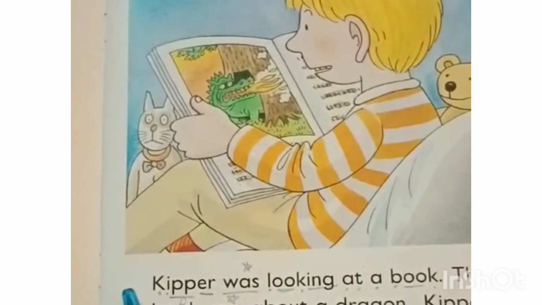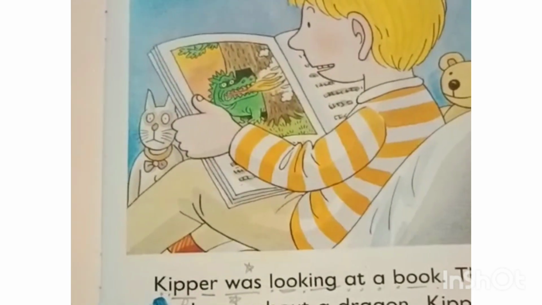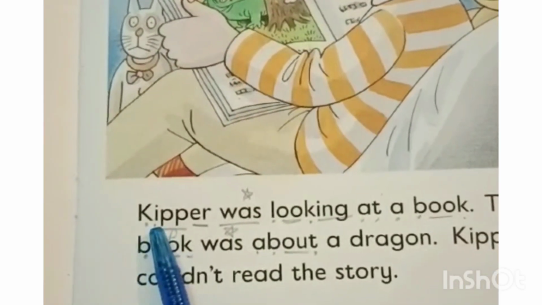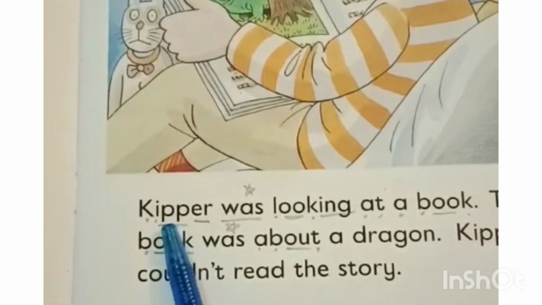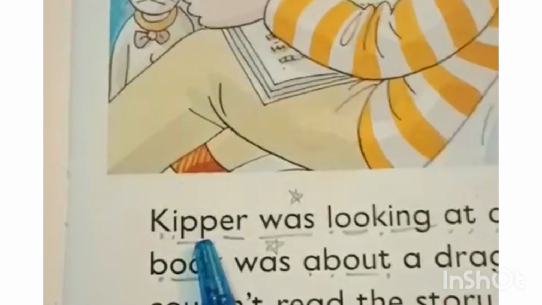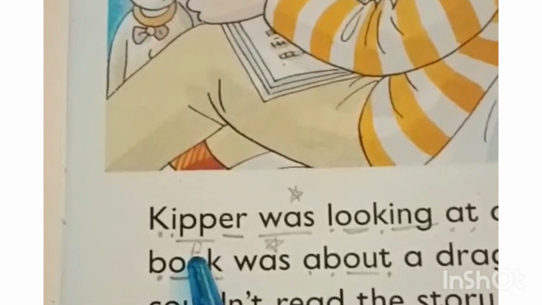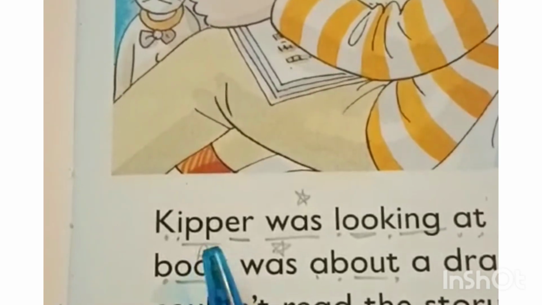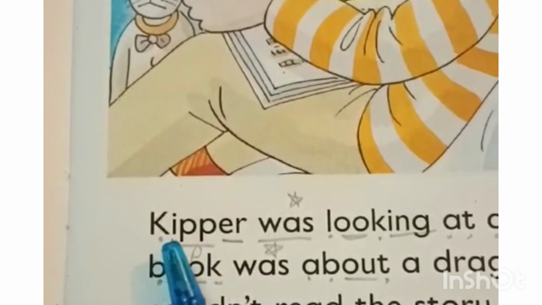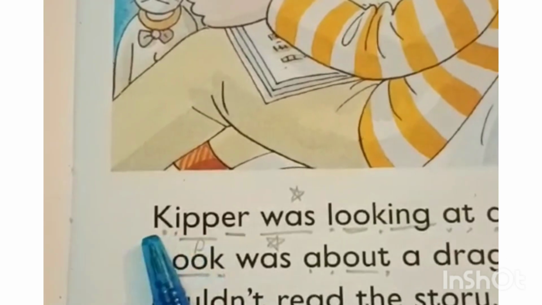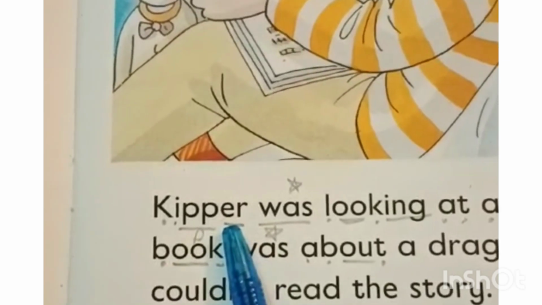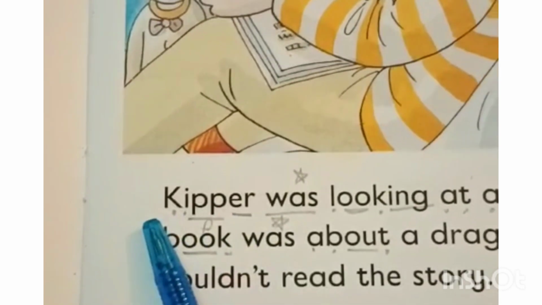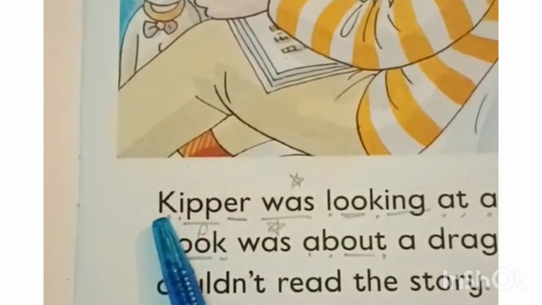Okay. Now let's start reading with the phonics. K, I, P. As we have two same letters, two same consonants, so we will say the sound one time. K, I, P. Kip. E and R together is making the sound of er. Kip.